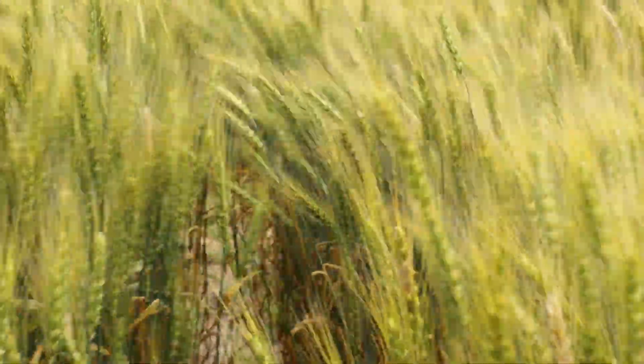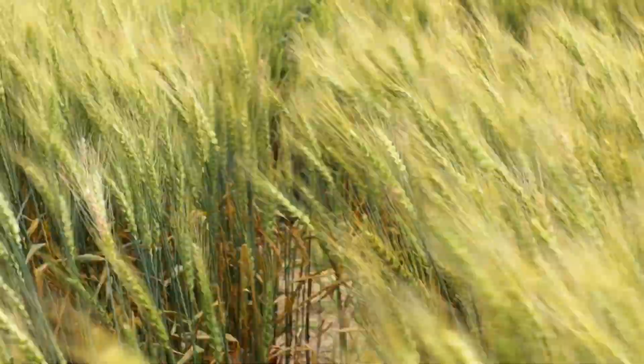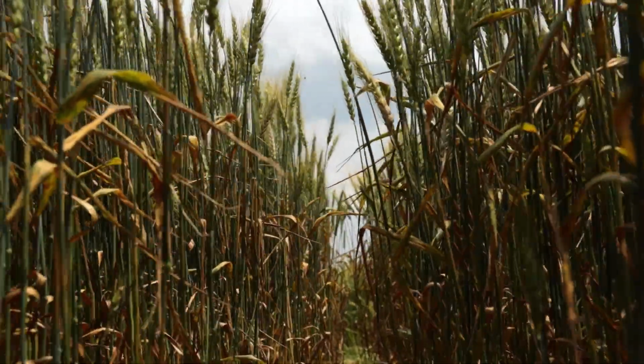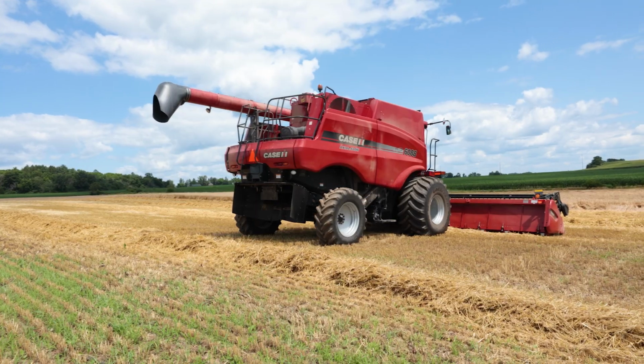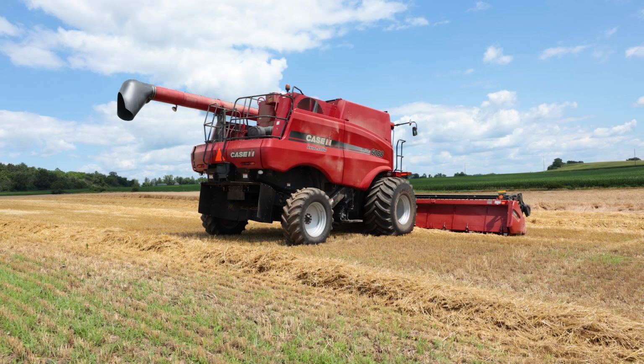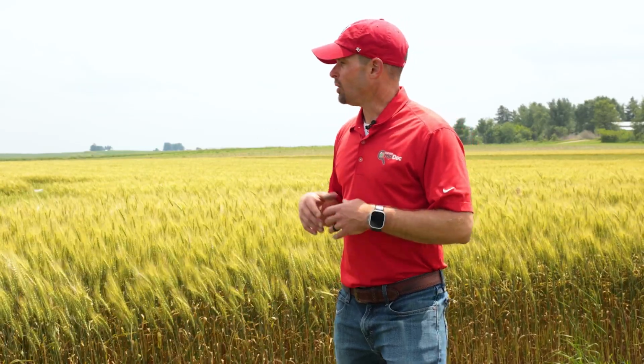If you determine you have a field like this that's got quite a bit of damage, what you want to do is start to look at your combine and combine settings. One of the best ways to mitigate high mycotoxin levels in the finished grain is to do a good job at harvest time cleaning the grain. Hopefully you have adjusted your combine to optimal standard settings to maximize yield.